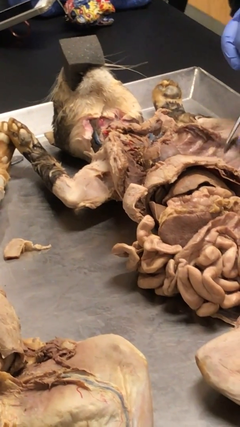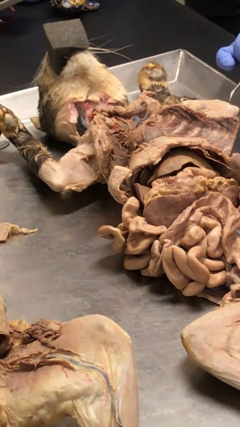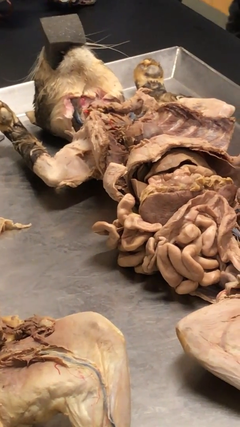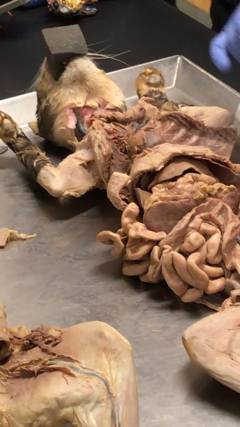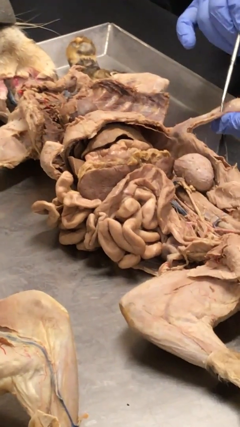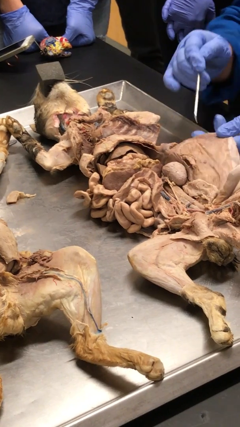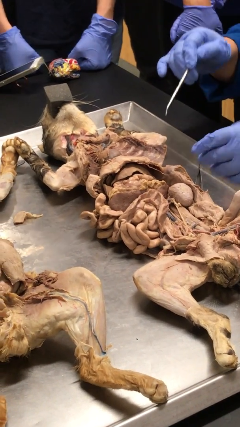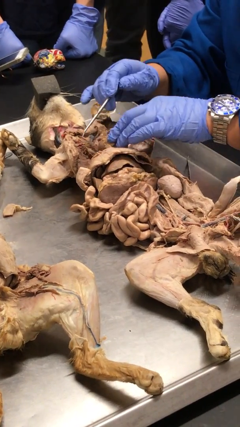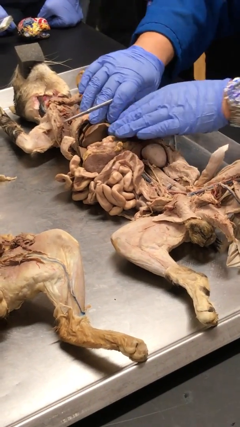Oh, what's this glistening thing here? Parietal pleura. Not peritoneum. What is this glistening thing here? Parietal peritoneum. Technically, this is part of the diaphragm. So, parietal peritoneum. Diaphragm where you guys cut. Okay, so we did that. Now we go down here.